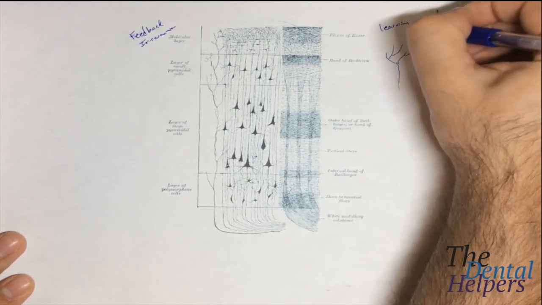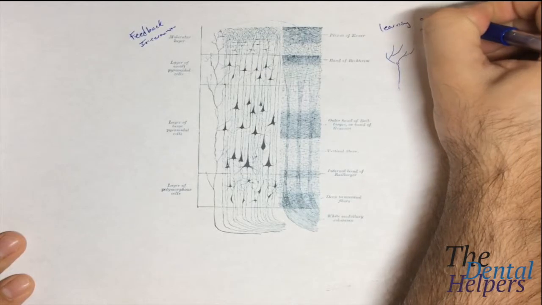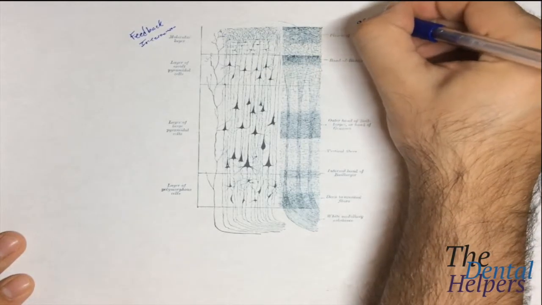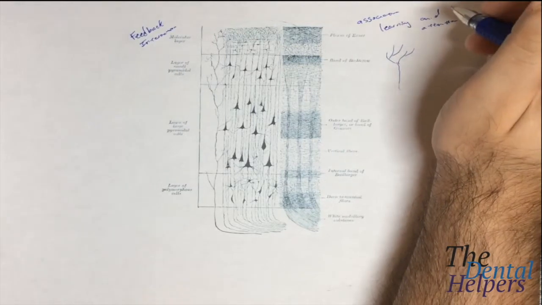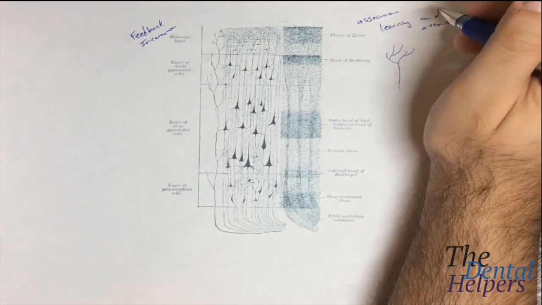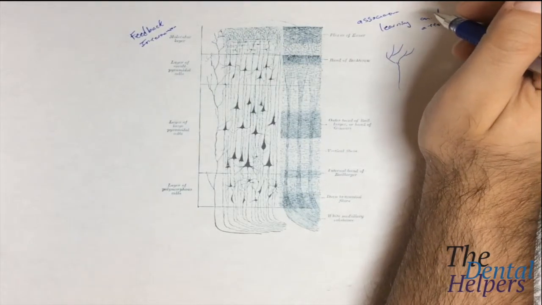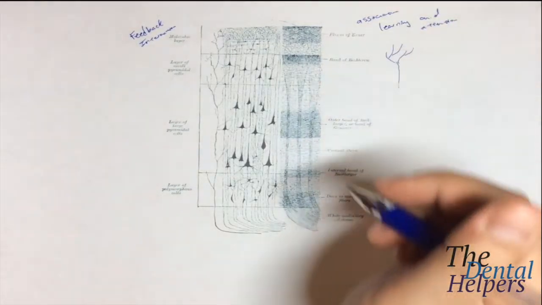They're going to be mainly focusing with learning and attention, specifically associative learning. So basically, how do we know a chair looks like a chair? It's because we're associating what that is.